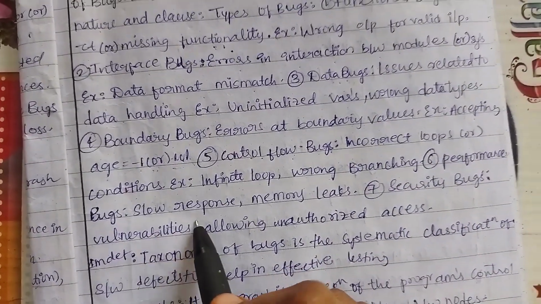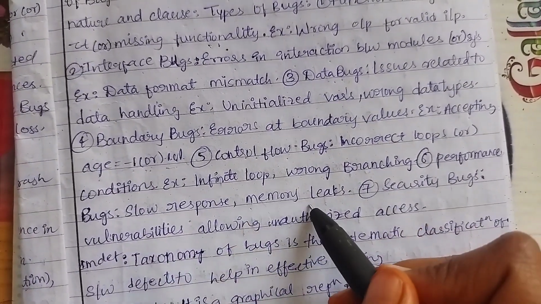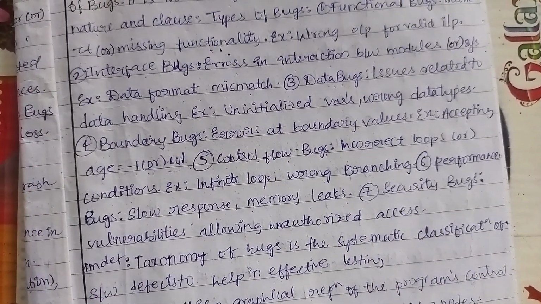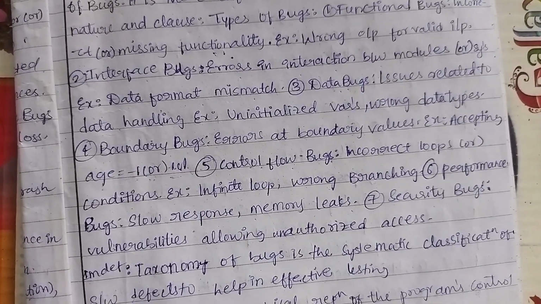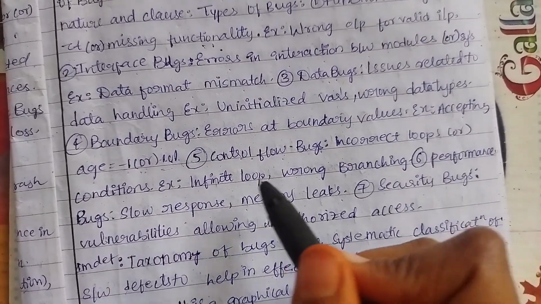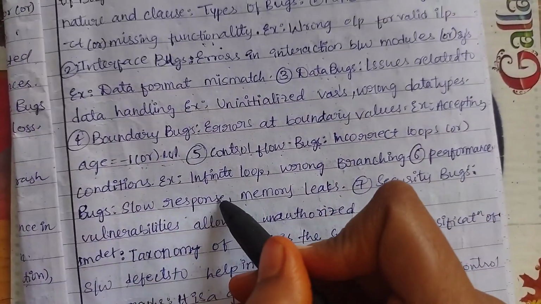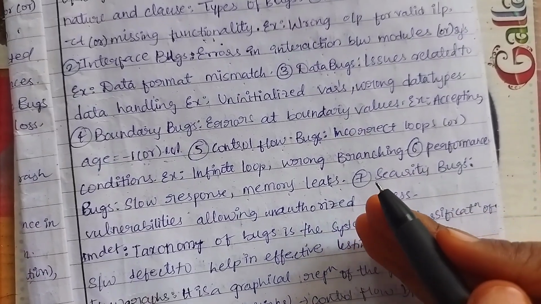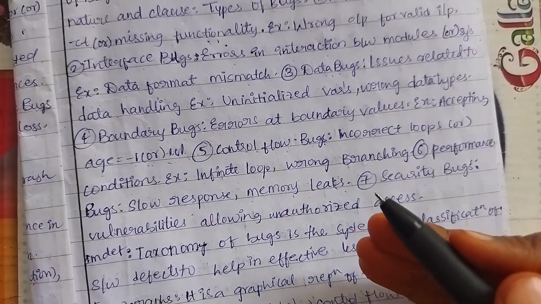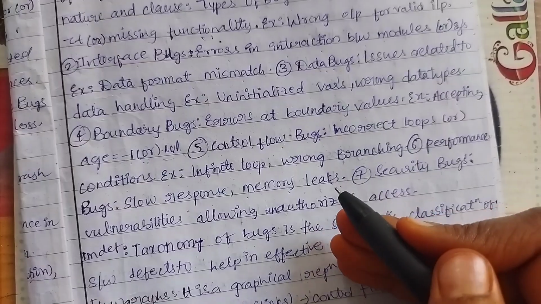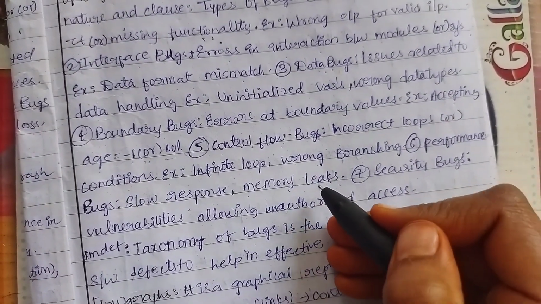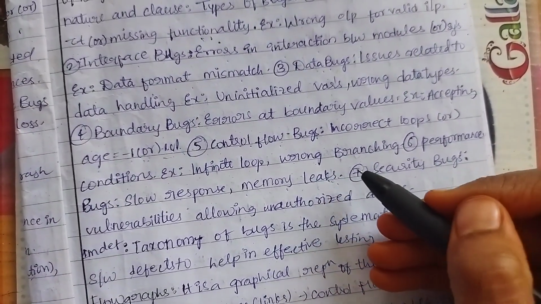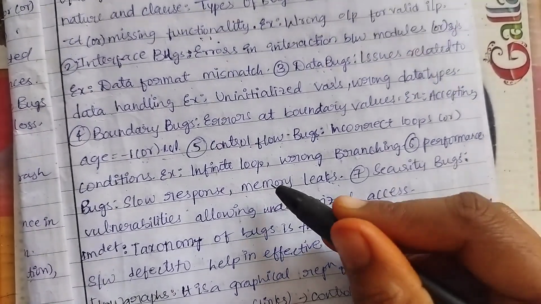Performance bugs. It is for slow response, memory leaks, and performance cases. If there is a delay in delivering the project, performance bugs occur, like slow response cases and memory leaks. Leaking the data without security is known as memory leak. These bugs come under performance bugs.